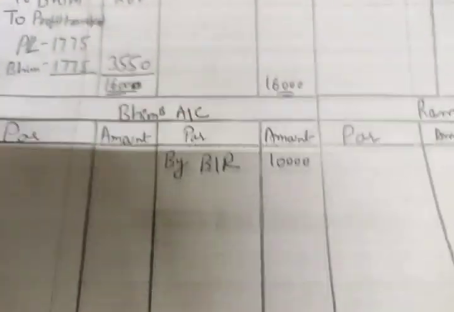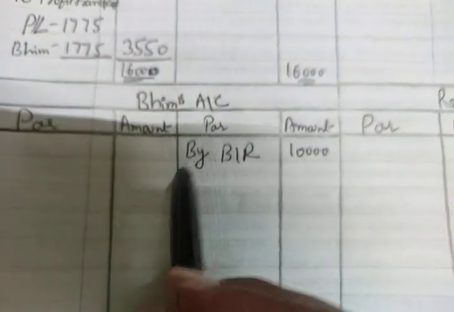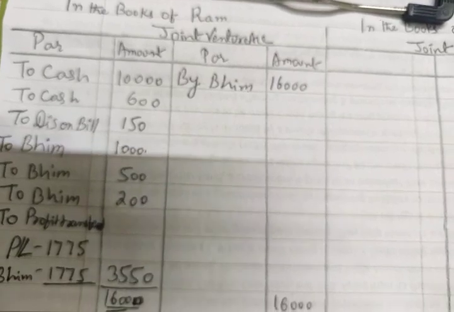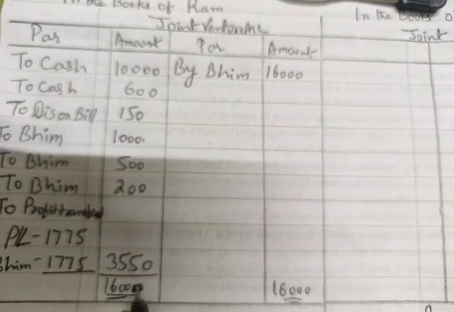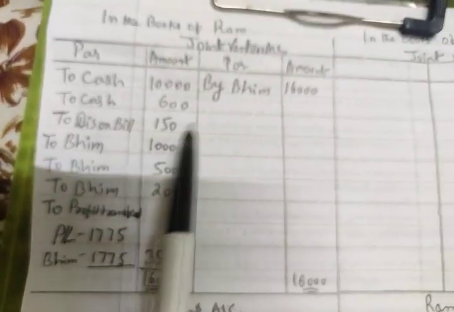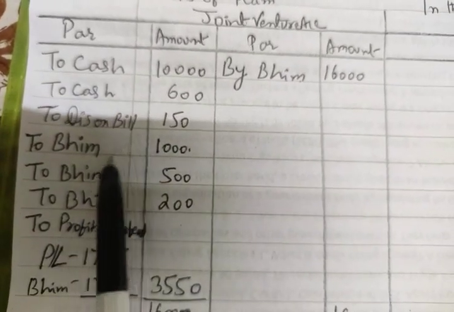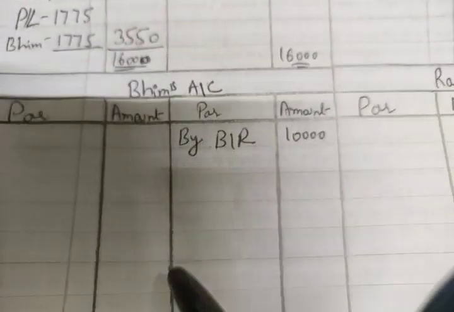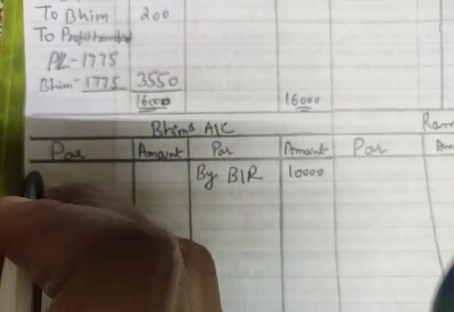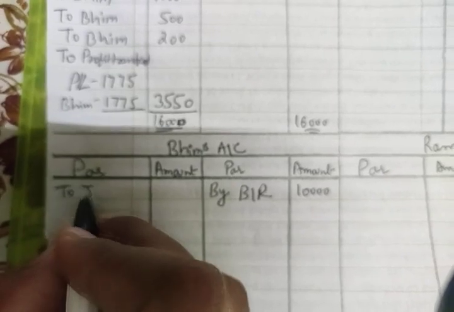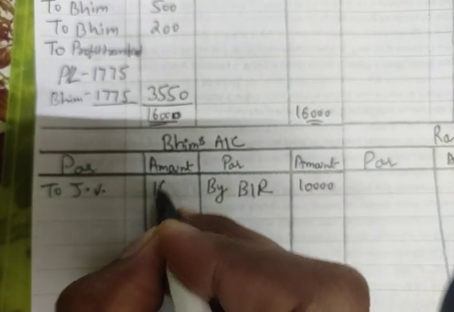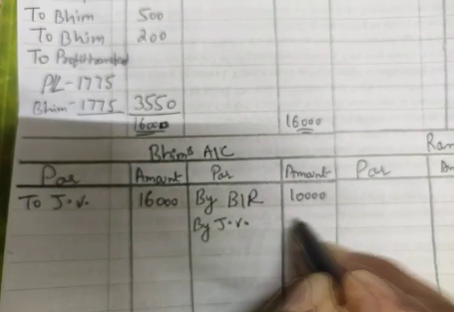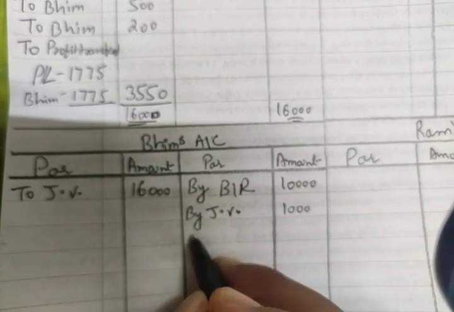Now we have to prepare, in the books of Ram only, the co-venturer's account, that is Bhim's account. We saw this last time also, so no extra tension. Whatever entries we have in the joint venture account in the name of Bhim, we just have to make the counter entry of that in Bhim's account. So let's start very quickly. To joint venture, sale was for 16,000. By joint venture, freight expenditure paid by Bhim 1,000.